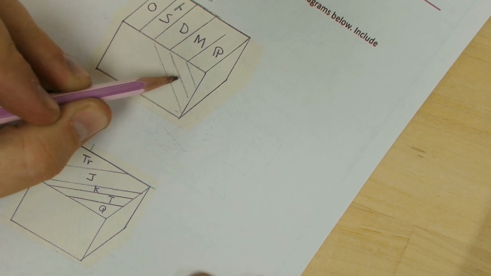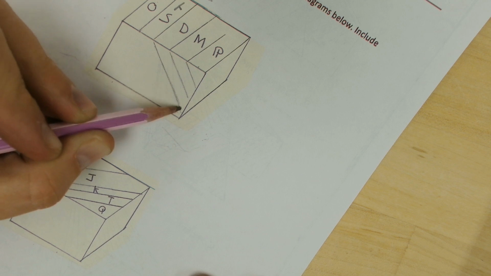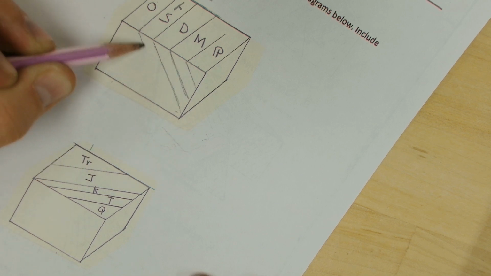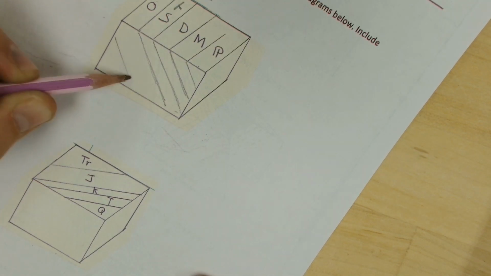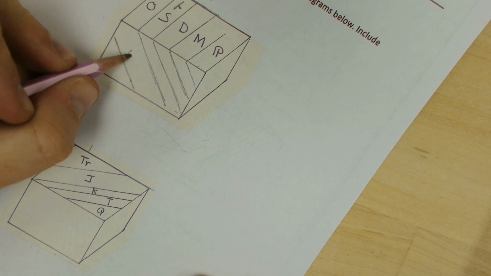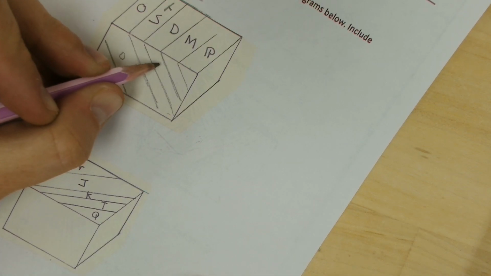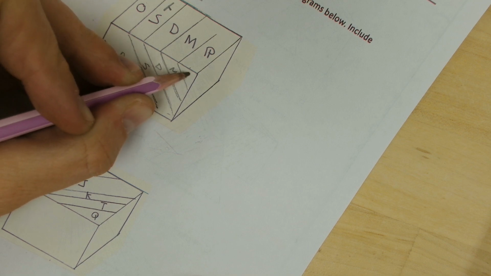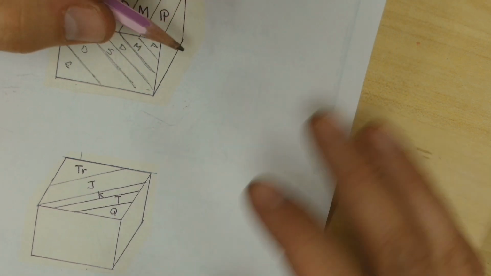You want to keep your units as constantly thick as possible. You don't have to do this, but if that's Ordovician, then that's probably Cambrian down there, Silurian, Devonian, Mississippian, Pennsylvanian.